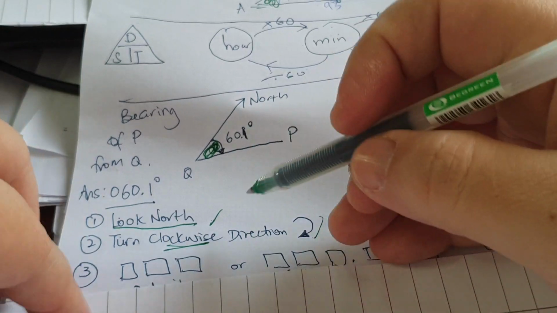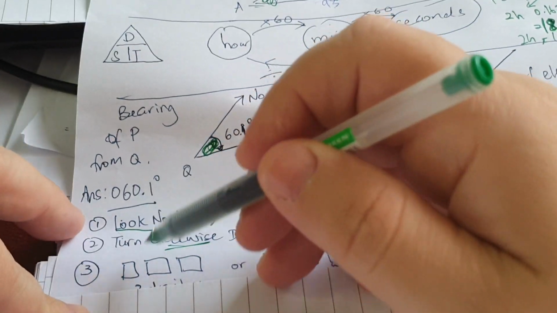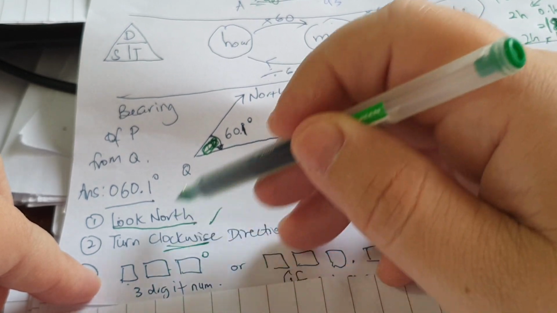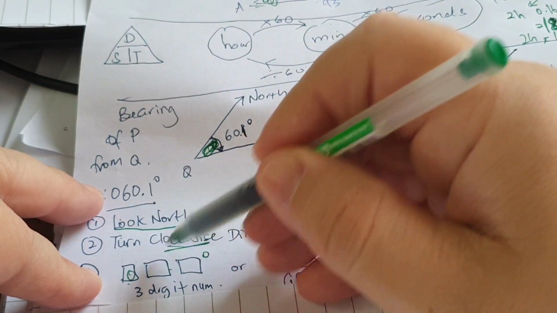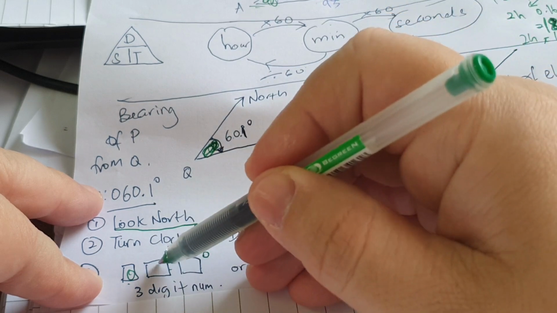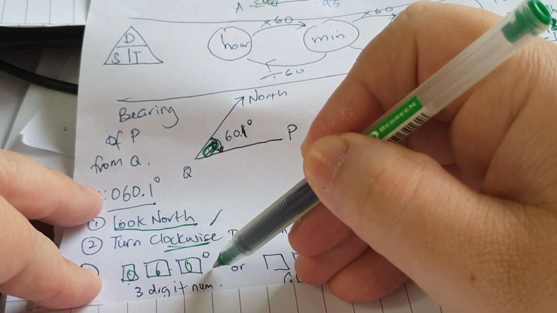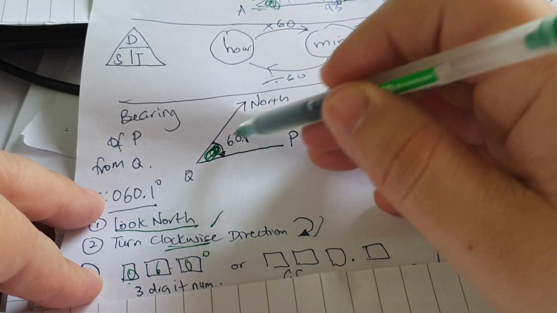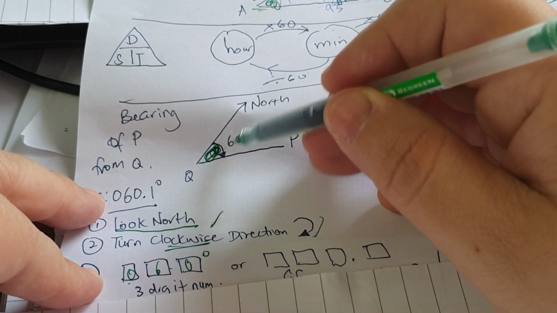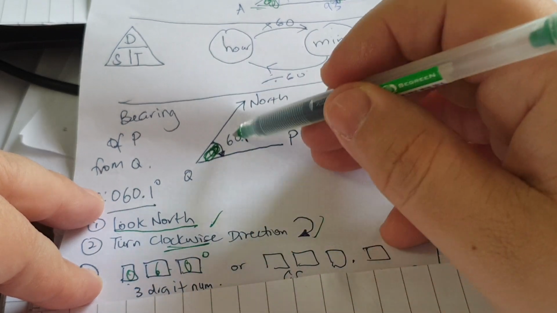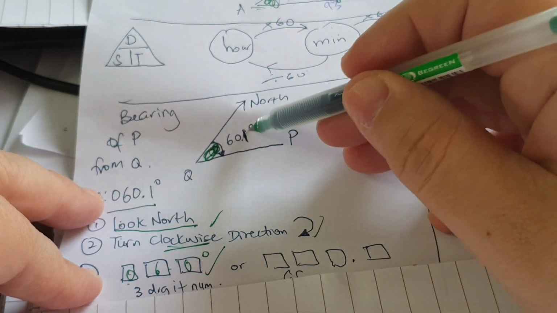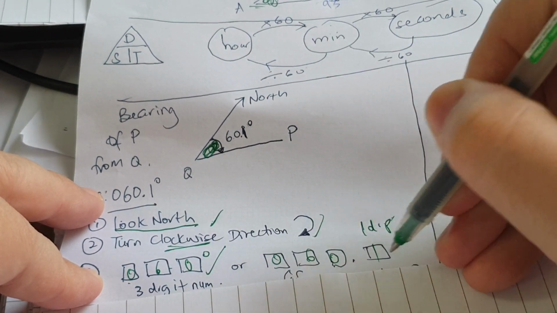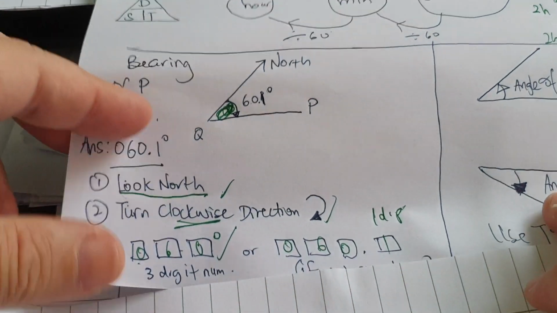But the other very important thing about bearing is that it must minimally have 3 digits. So if it's like that, then it's 0. If let's say it's 60 degrees exactly, then it's 060. But if let's say it's 60.1, you calculated already, then it's not an exact value. Exact value means like that. If it's an exact value, you must leave your answer like that. If it's not an exact value, you leave it in 1 dp. So that's all for bearing.